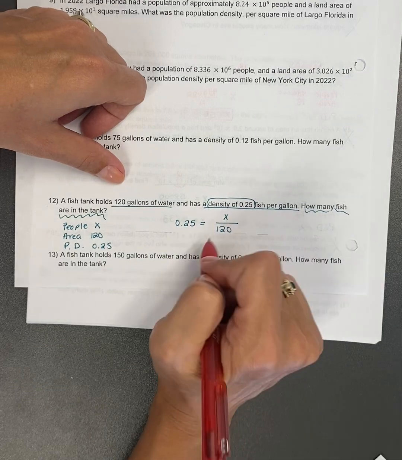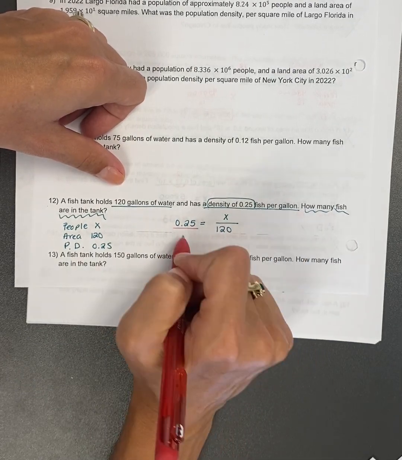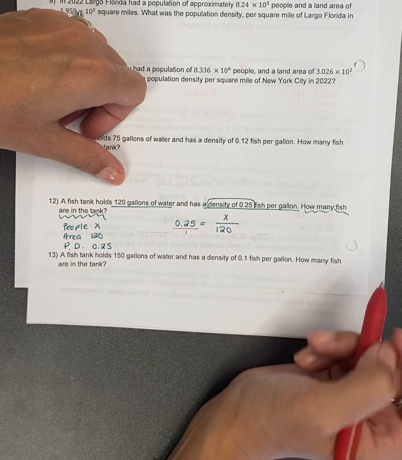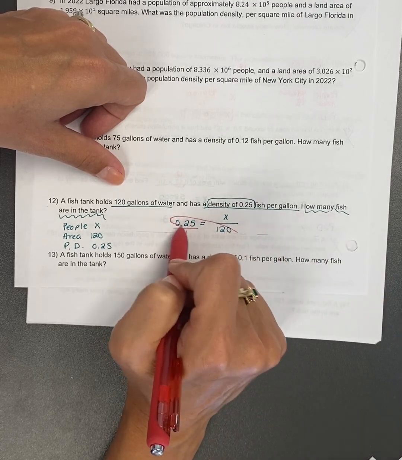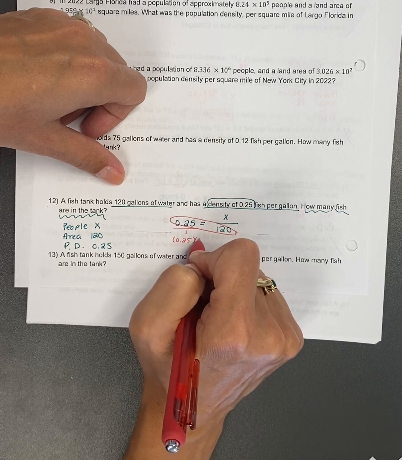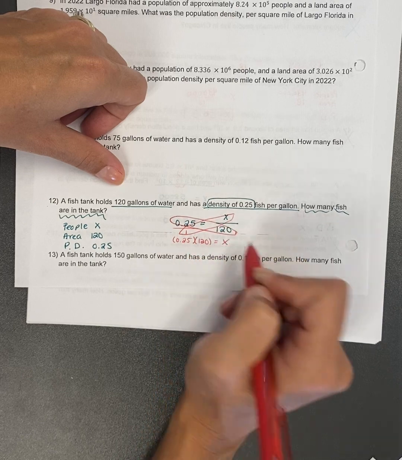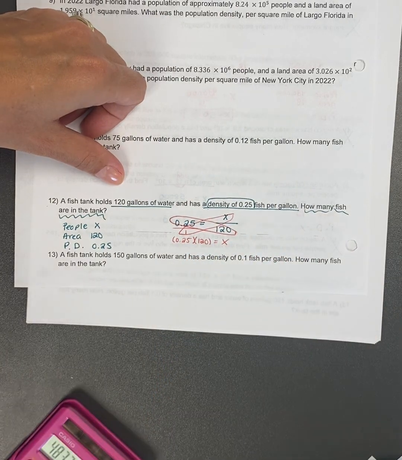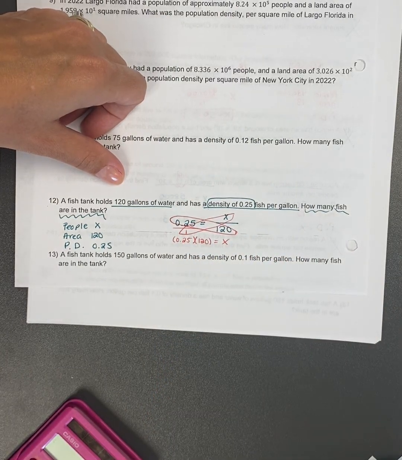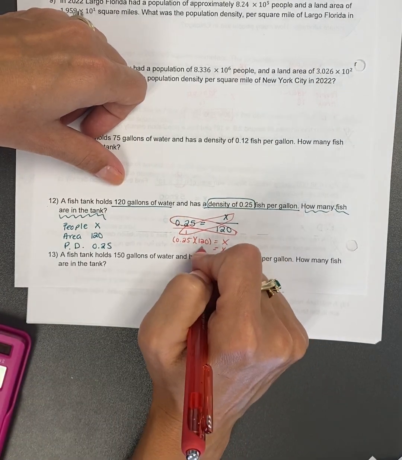So it does look a little different. So all I'm going to do is, instead of just dividing, because now my x is with a number, I have to put it over 1, and I just cross multiply. So I'm actually doing 0.25 times 120 equals x times 1, which is x. So if I multiply these, that's just going to give me my answer, which is 30. So x equals 30.